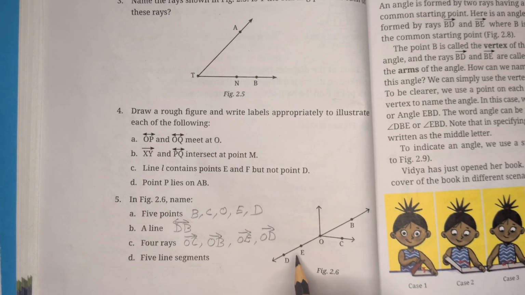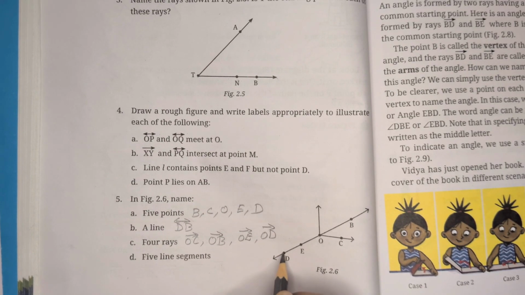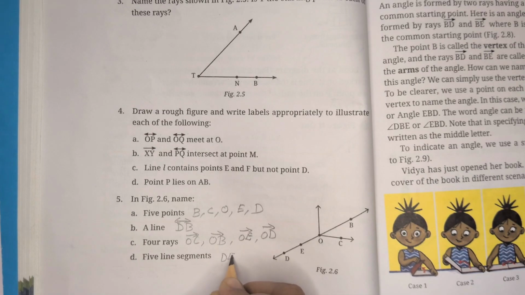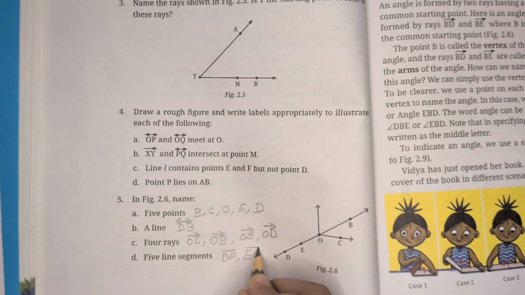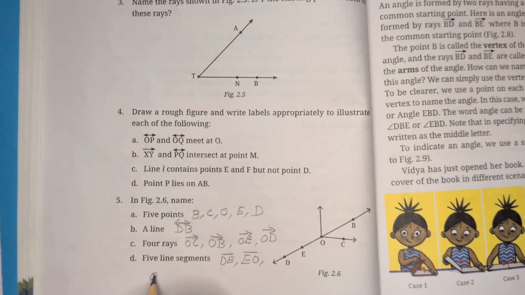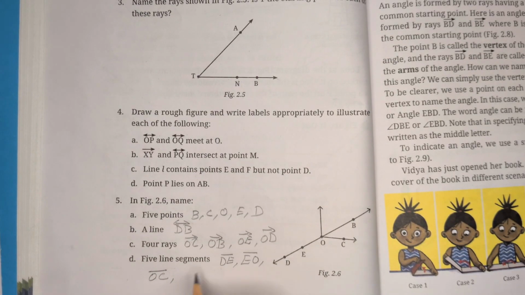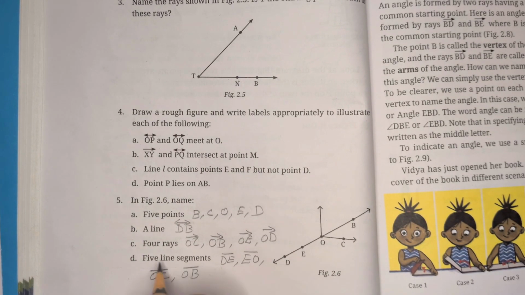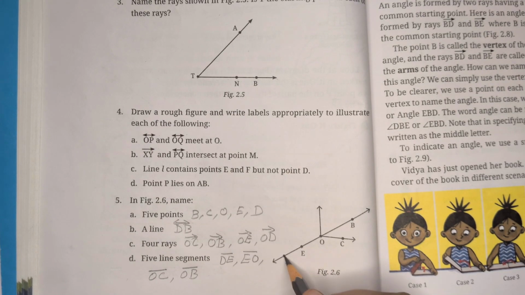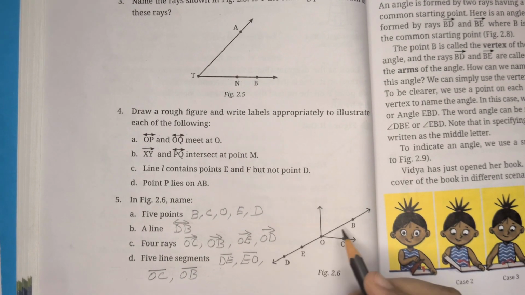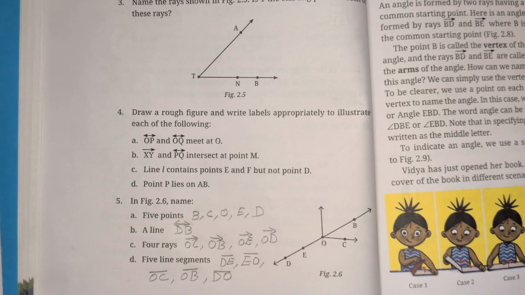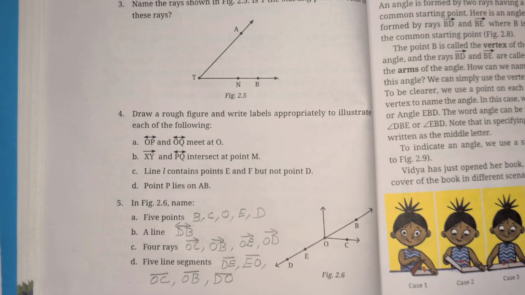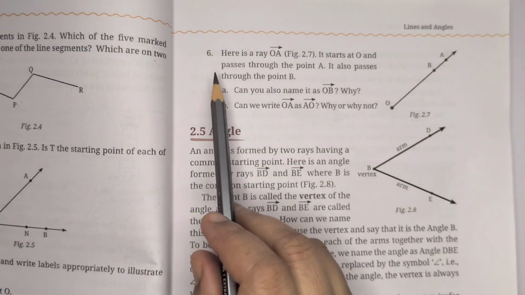5 line segments. We can take one line segment from D to E, DE, then E to O, EO, O to C, and OC. This is a line segment, with a starting point and an end point. Then OB. We need 5 line segments; now 4 are there. So we can take from D till O, or D till B. So those are the 5 line segments.